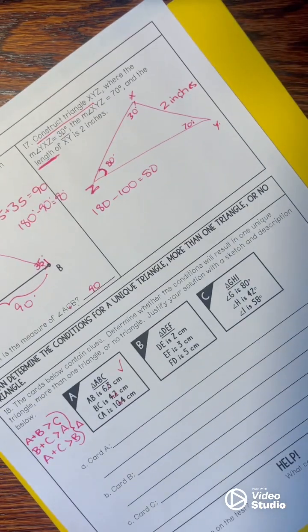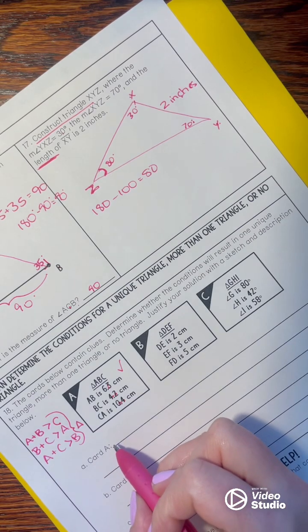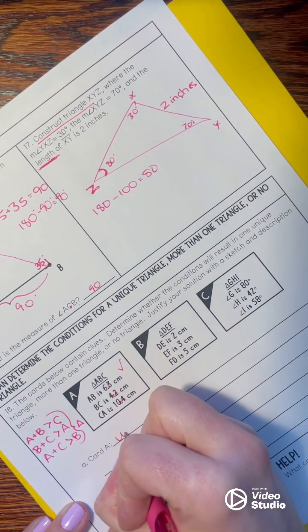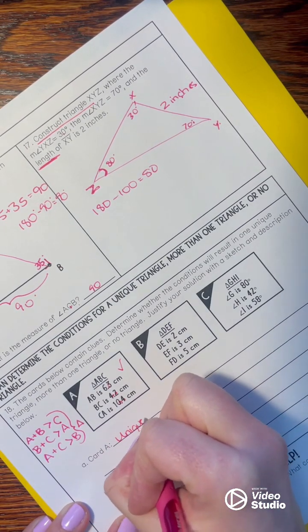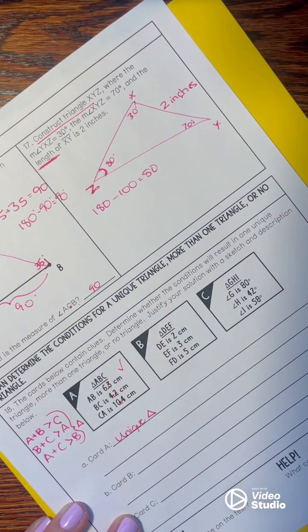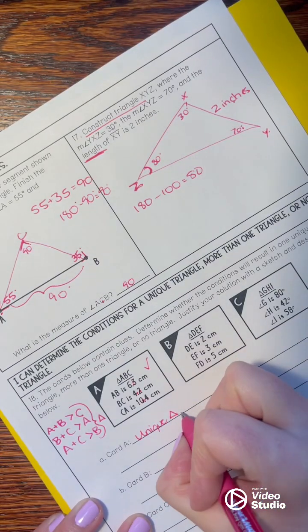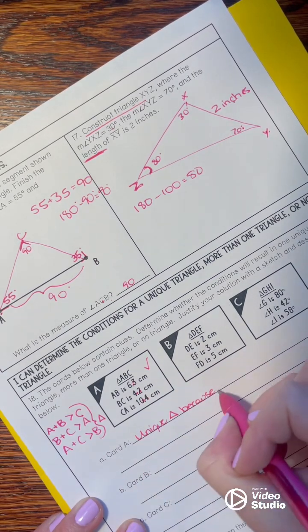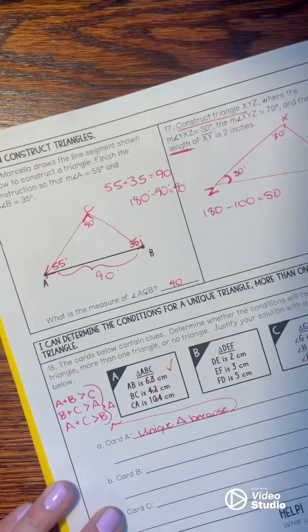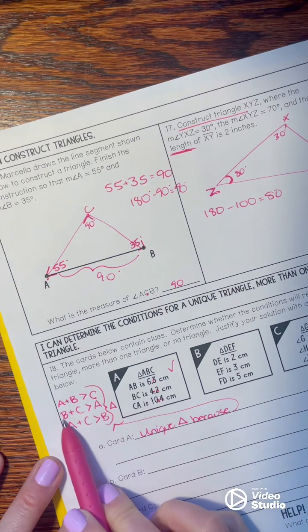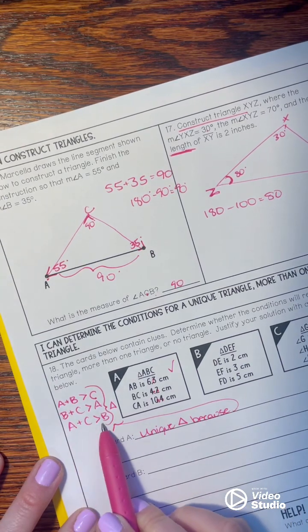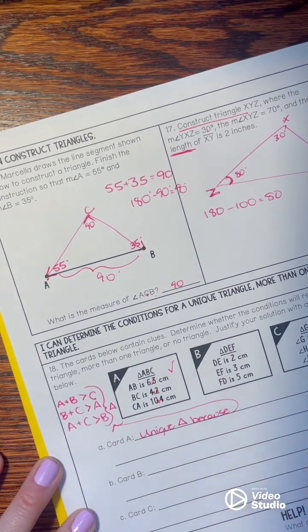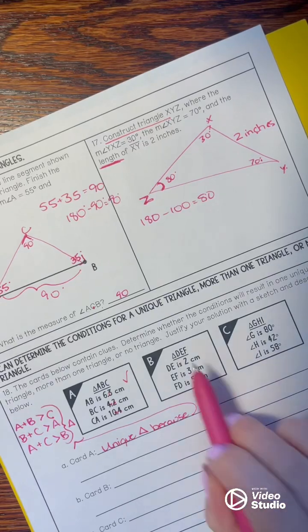So we can simply write card A forms a unique triangle because A plus B is greater than C, B plus C is greater than A, and A plus C is greater than B. You can choose to write that, but I don't feel like it. All right, let's do B.